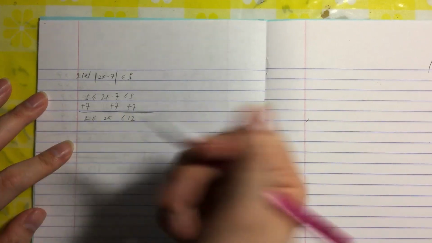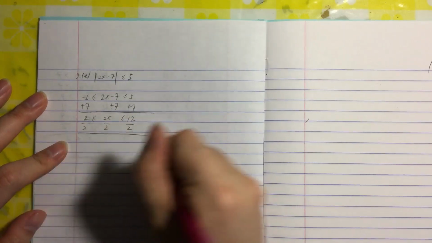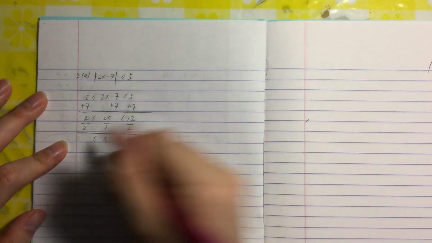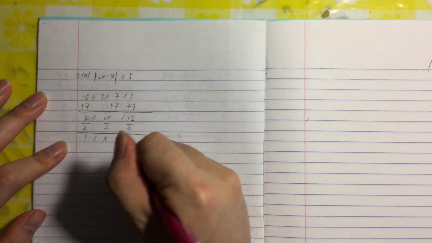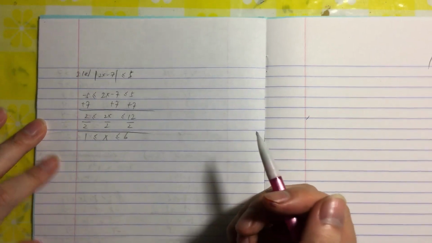Next, I can divide all 3 parts by 2. If I divide all 3 parts by 2, I get x by itself in the middle. On the left side, 2 divided by 2 is 1. On the right side, 12 divided by 2 is 6. So the answer is x between 1 and 6.